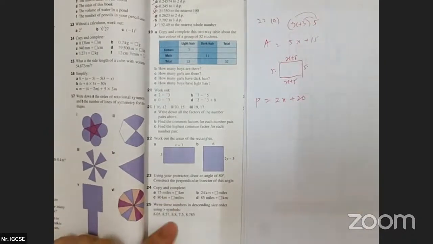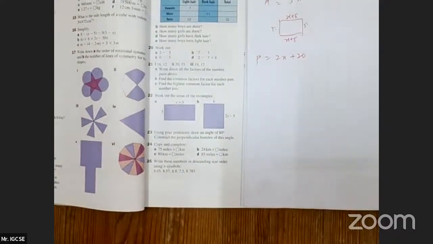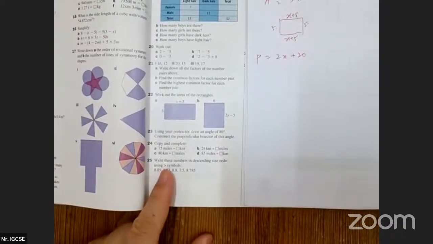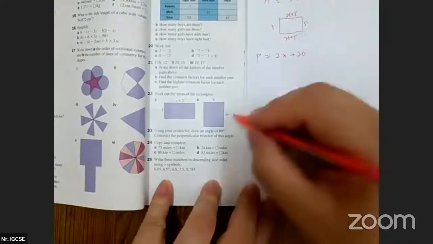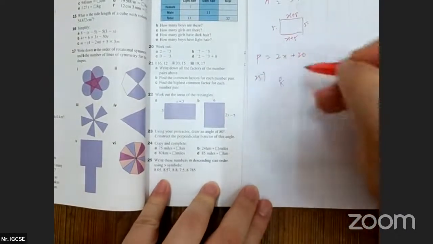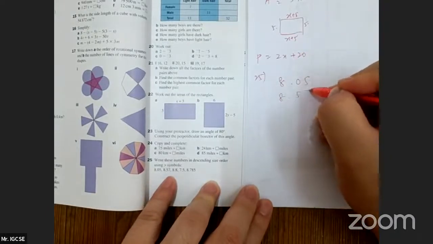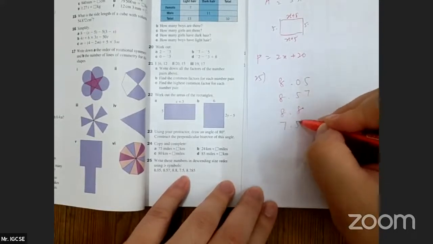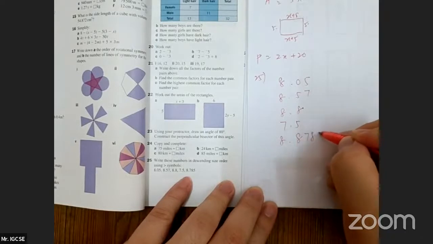Then we go to descending and ascending order. Put these numbers in descending order. So this one you need to lay it down. This is number 25. 0.0805, 8.57, 8.8, and then 7.5, and 8.8785.